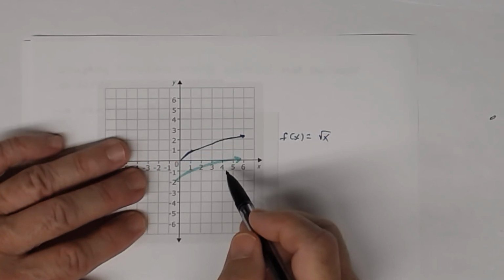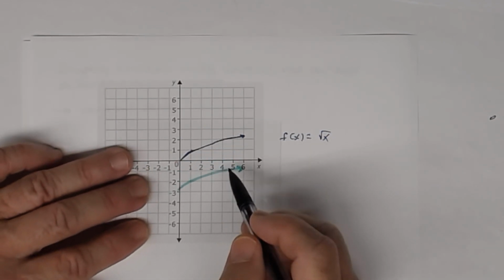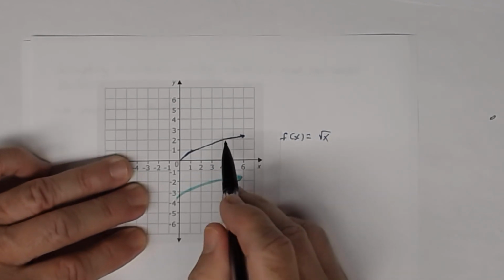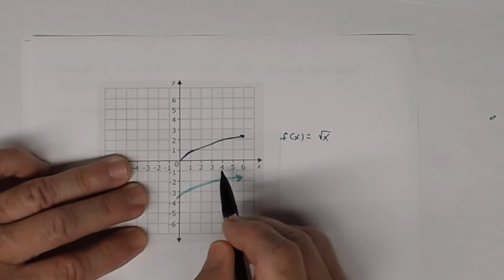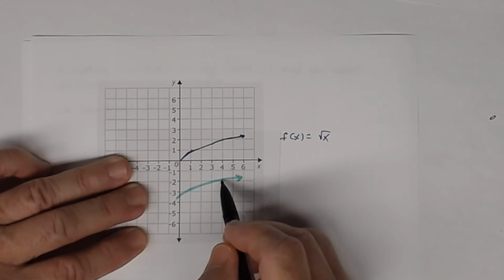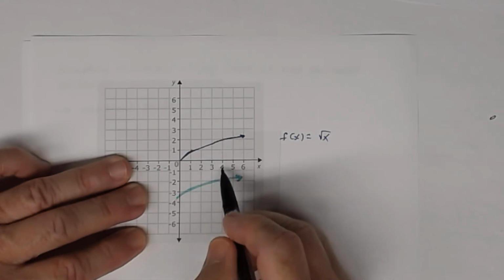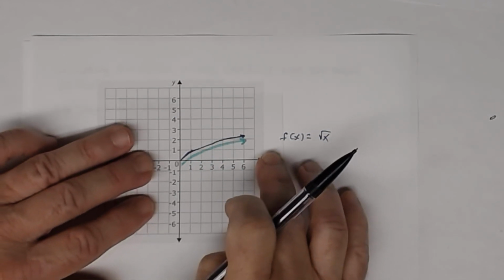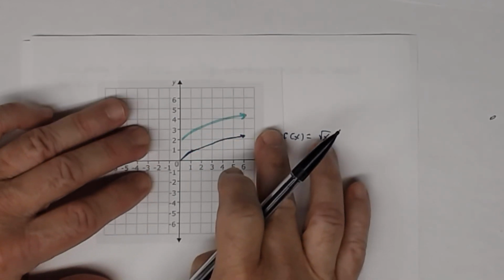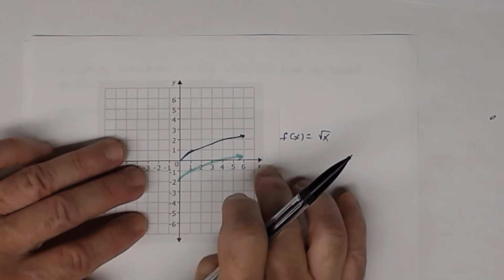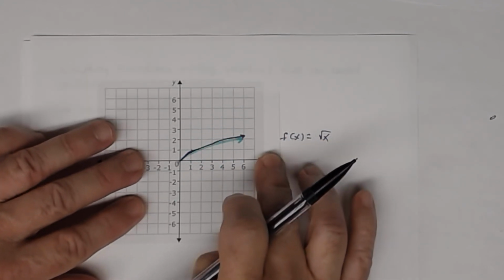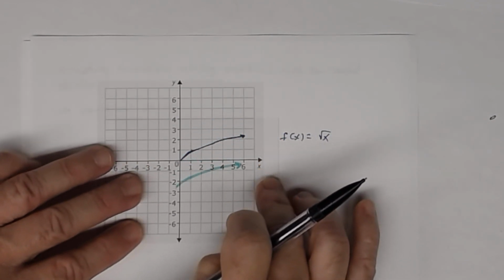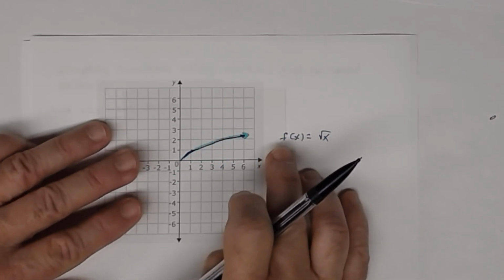If I go down from here to here, notice I went down 1, 2, 3, 4. So I went down 4 units. The x-coordinate stayed the same. The y-coordinate changed. So when we talk about vertical shifts, it's the y-coordinate that changes. The x-coordinate stays the same.